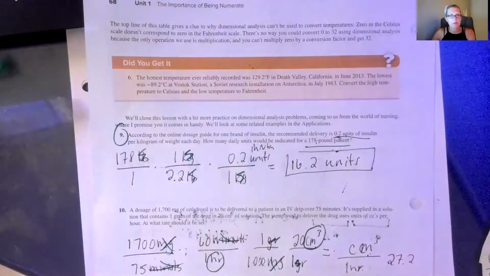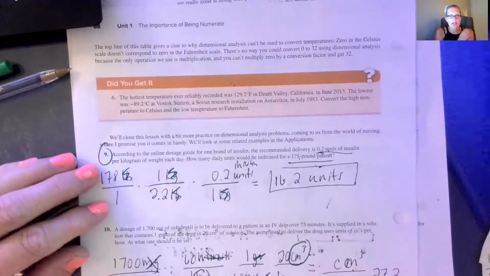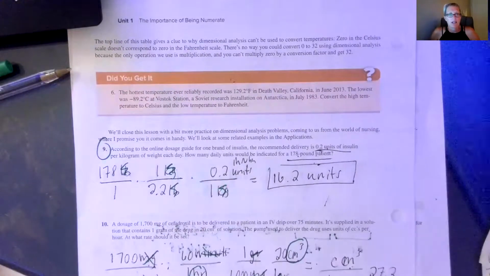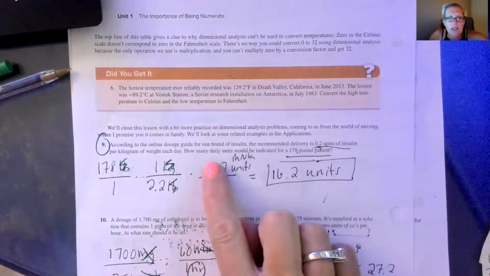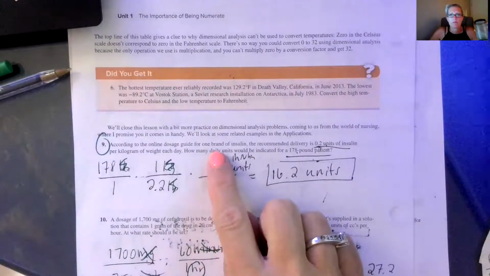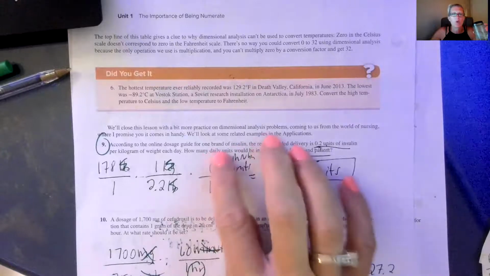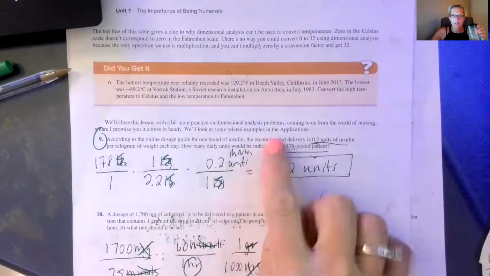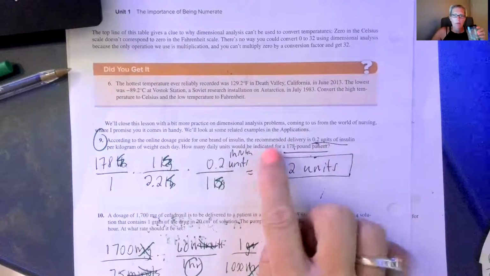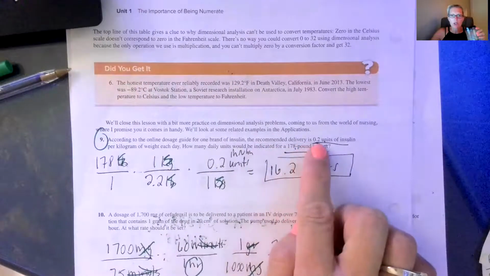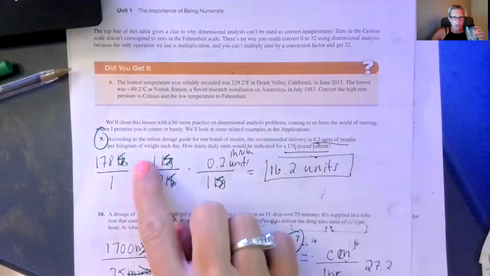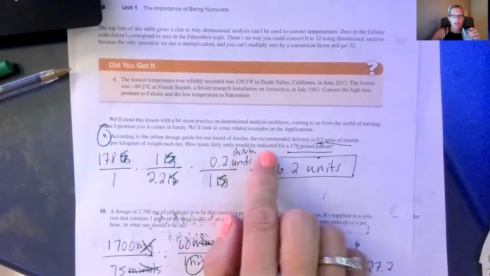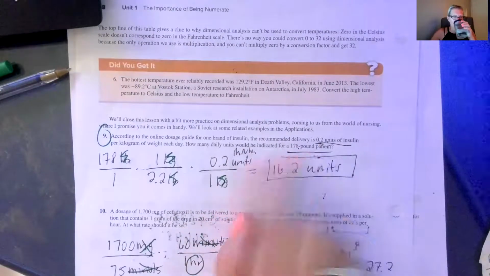Then we're going to flip the page. So question number 9 is our lesson check question. And it says, according to the online dosage guide, for one brand of insulin. So insulin is used for people that are diabetic. So this is a nursing problem. The recommended delivery is 0.2 units of insulin per kilogram of weight each day. How many daily units would be indicated for a 178-pound patient?